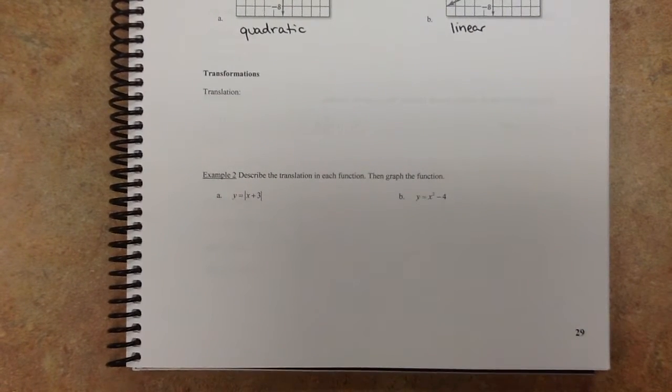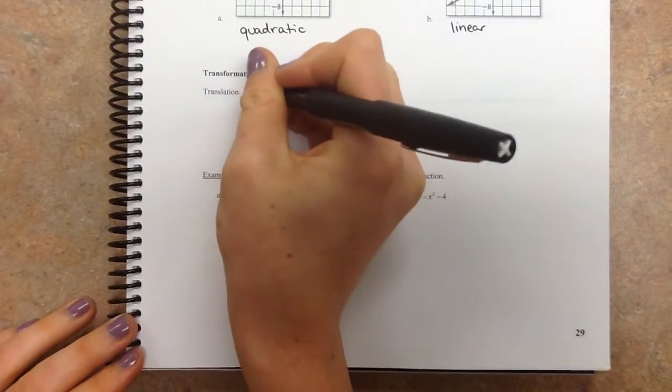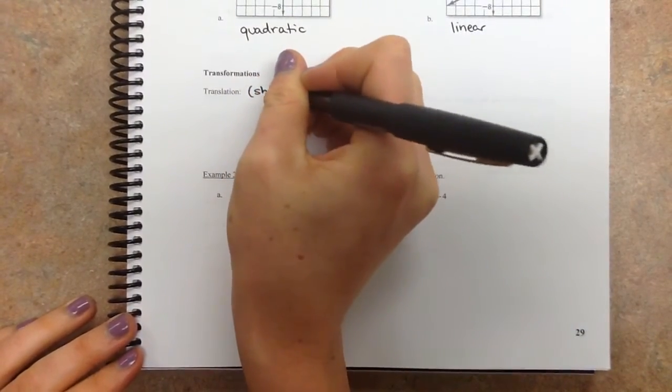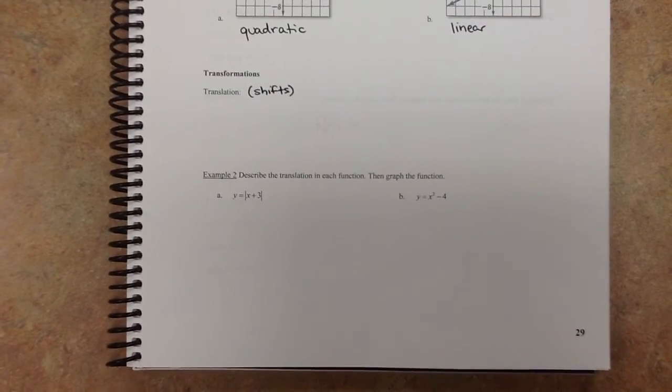The second video is all about the different transformations that you can make. So we've got 3 that we're going to learn about: translations, dilations, and reflections. So translations are also known as shifts. So really you've got 2 categories. You can either go left and right, or you can shift up and down.